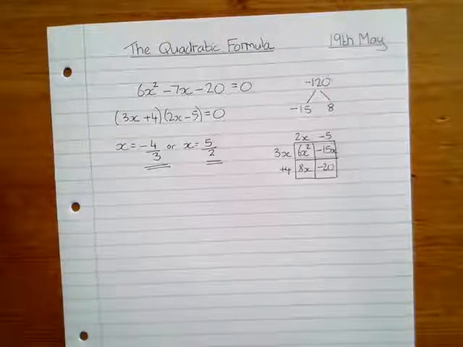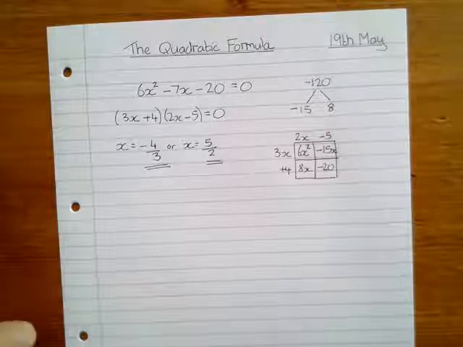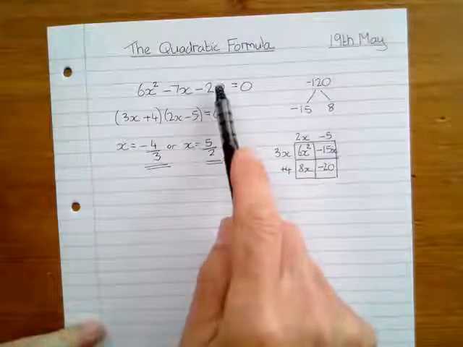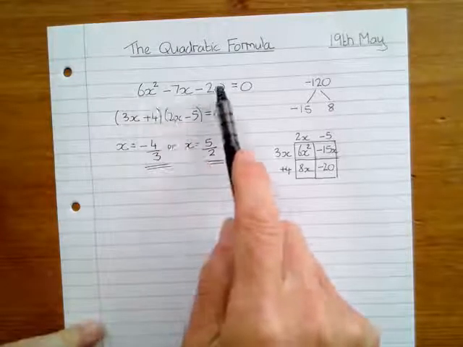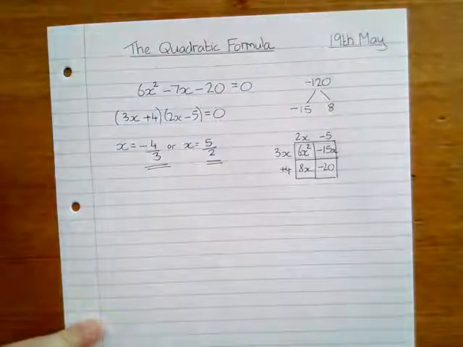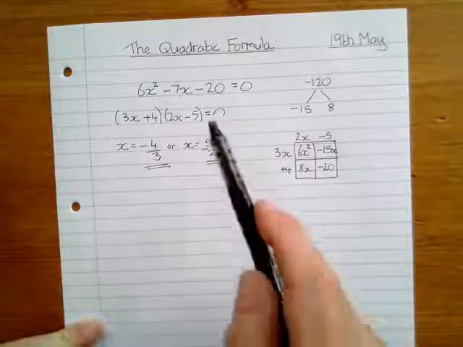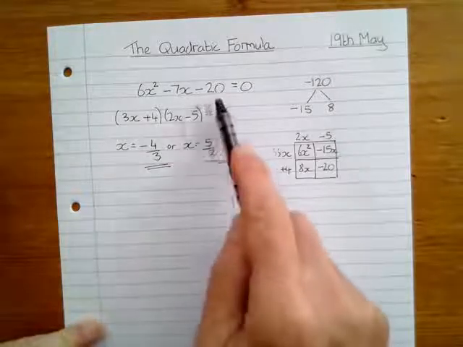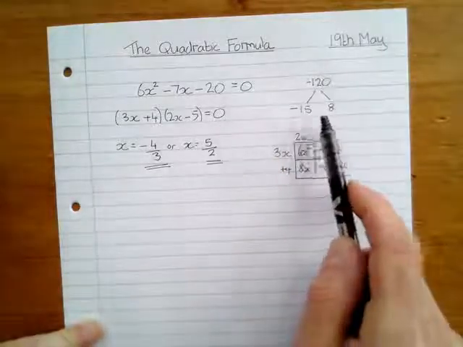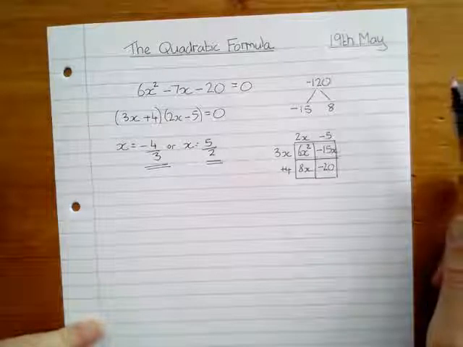Now, a little piece of information here, which you probably already knew, but just so it's clear. You can't always do this. You can't always put a quadratic expression into a pair of brackets. It doesn't work for all combinations. It certainly wouldn't have worked, for example, if that had been minus 19 there rather than minus 20. I would not have been able to find a pair of values that multiplied to make that total and added to make whatever.